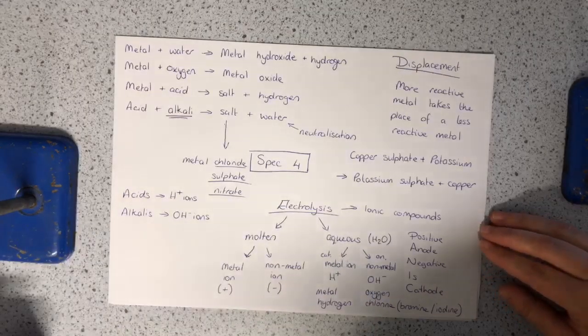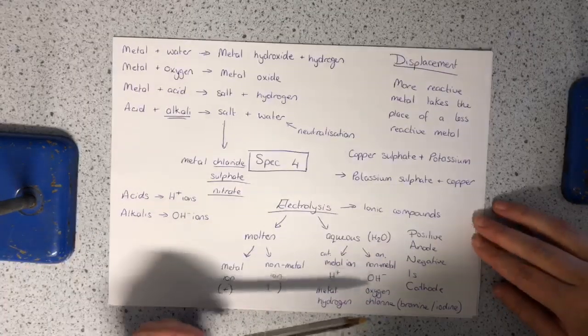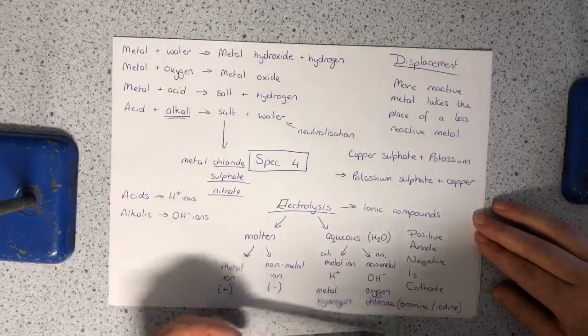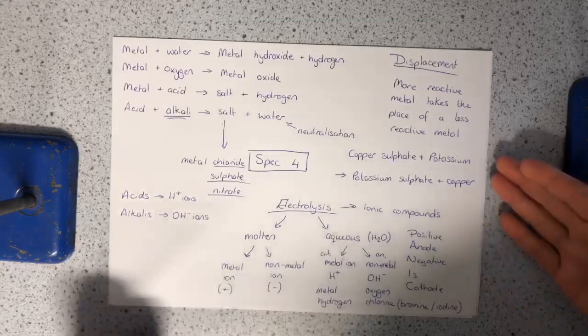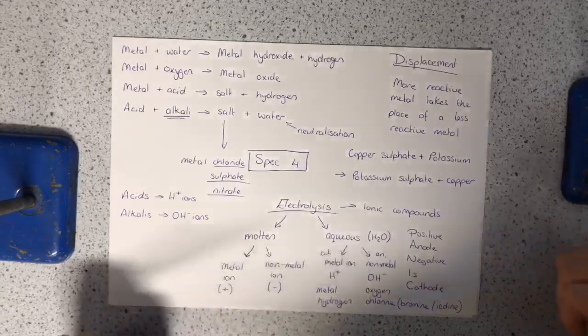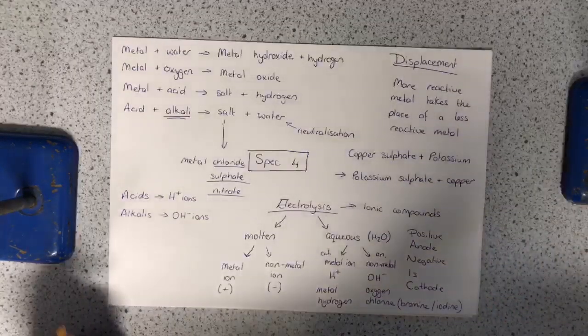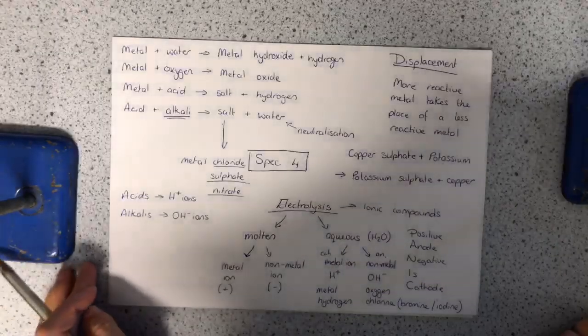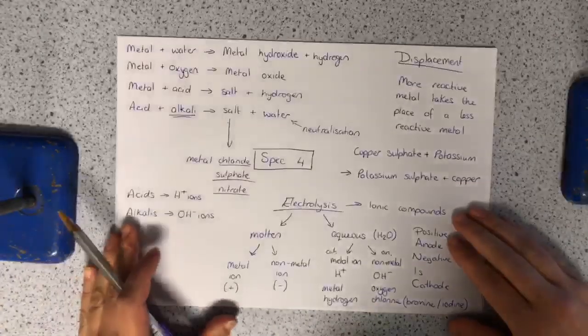But if you're looking at this on a diagram, both of those will produce bubbles because they're both gases. So the way, obviously, you need to remember these rules, either oxygen or chlorine. I think we're going to stop there for spec 4, so we can move on to spec 5.